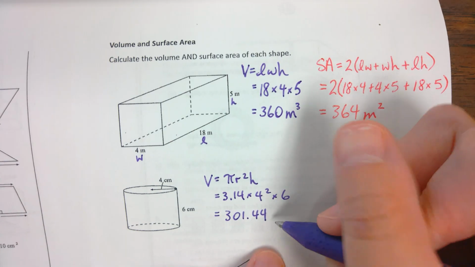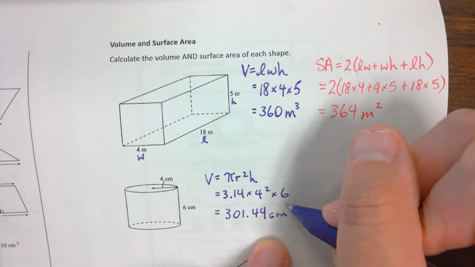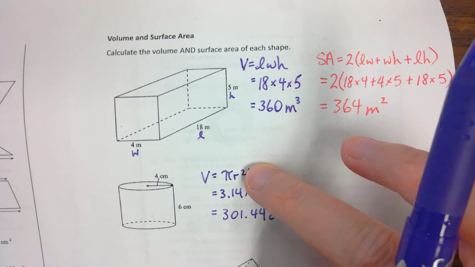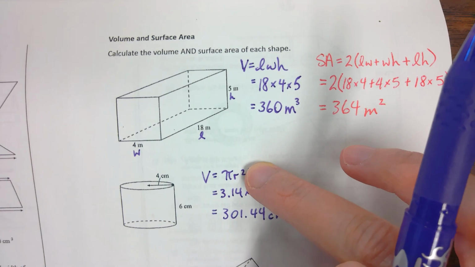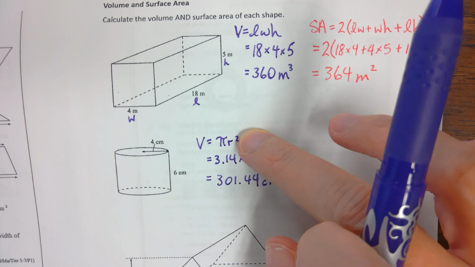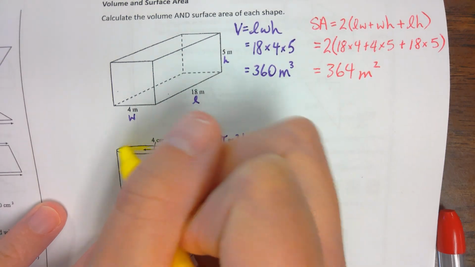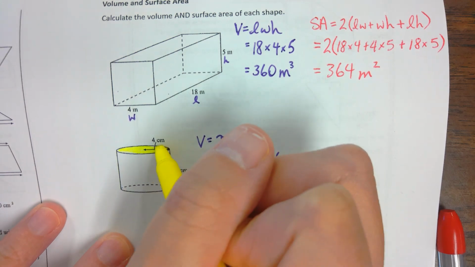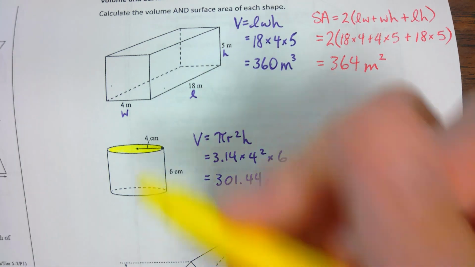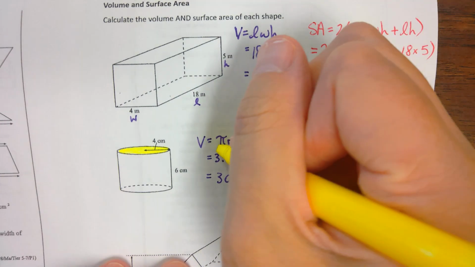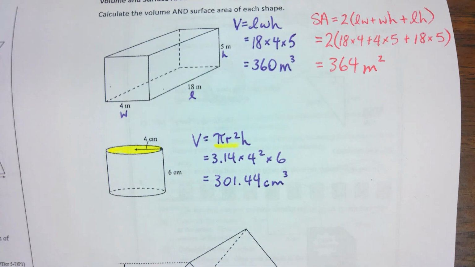Melissa, what's my unit? Perfect. Okay. Pi r square. What is pi r square? Area of a circle. So if you think about it, pi r square is the area of this circle. And then when you times it by the height of it, that will give you the volume of the whole shape. Okay, so pi r square, this first part of the formula is just the face, the top.